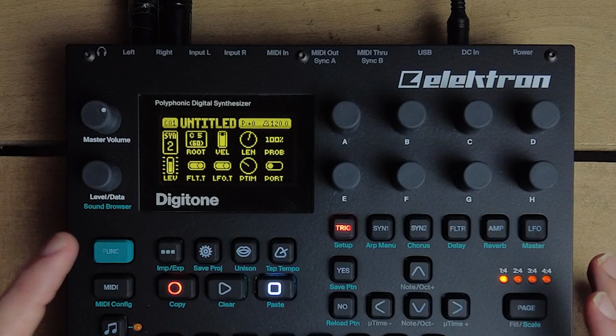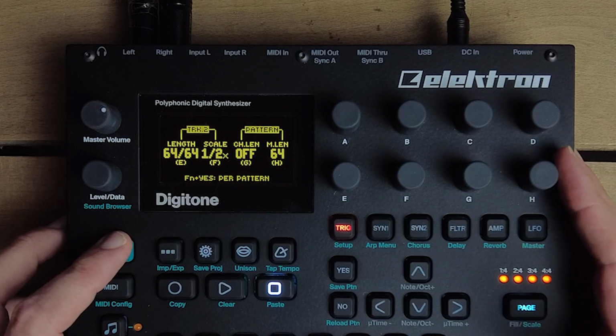Now there's one last thing left to do. I have to increase the master length to 128.